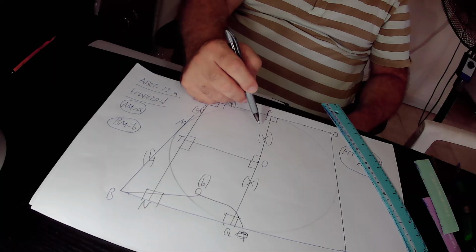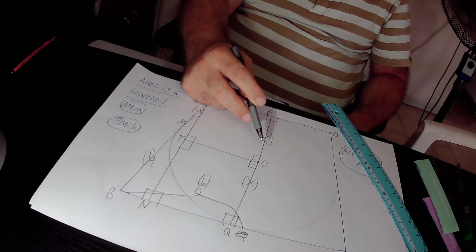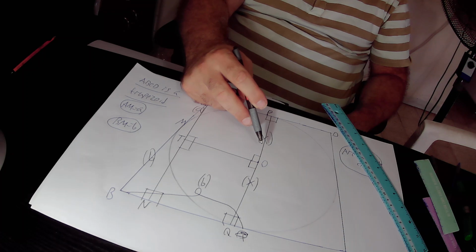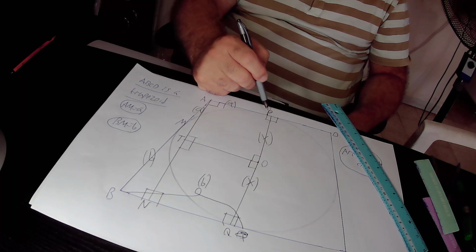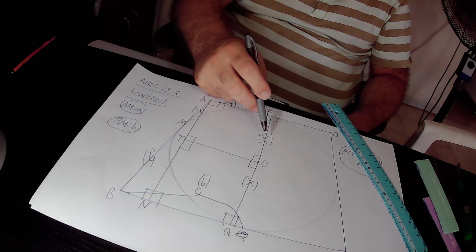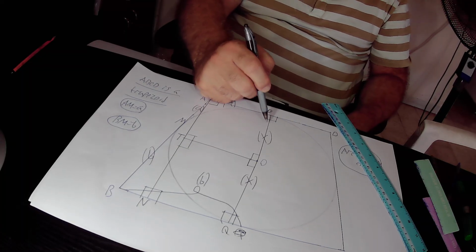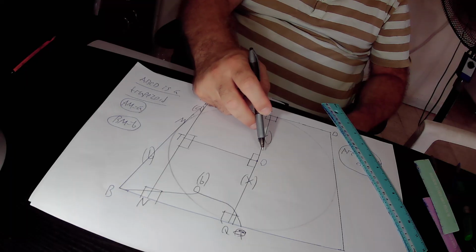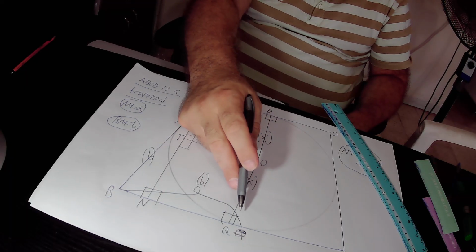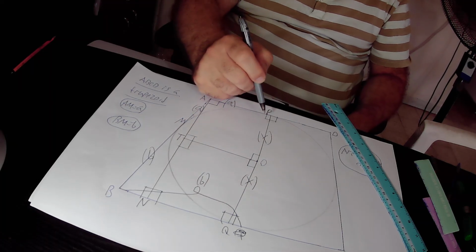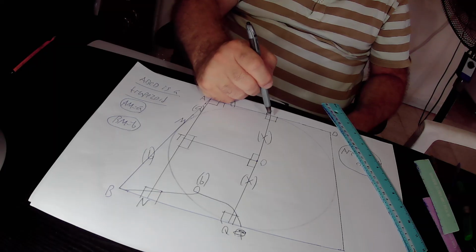Actually here, I didn't draw the line segment OQ correctly, so it doesn't look like a straight line, but it is actually a straight line. Line segment OQ should be drawn smaller to the small right side, and in this way POQ will be a straight line.